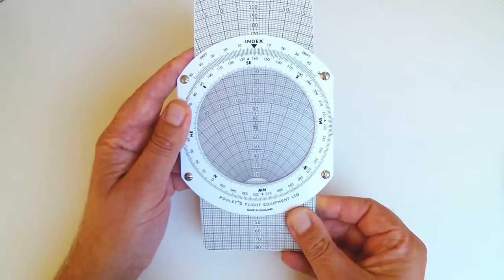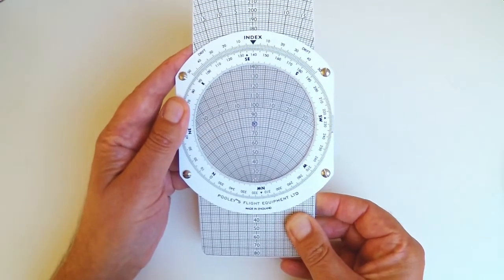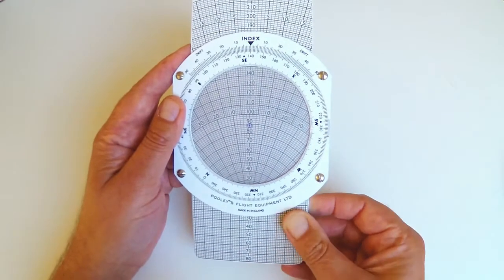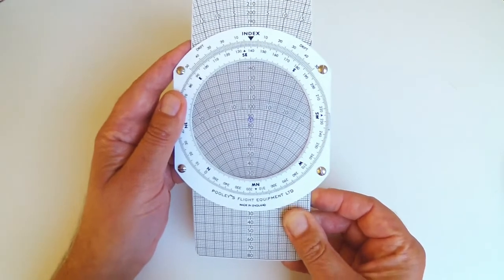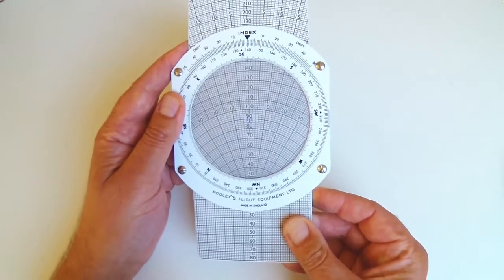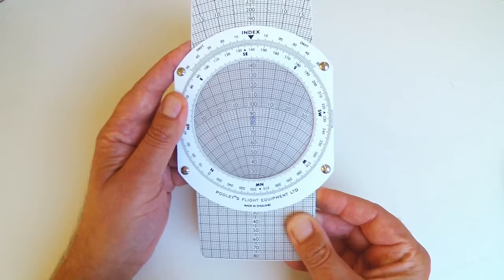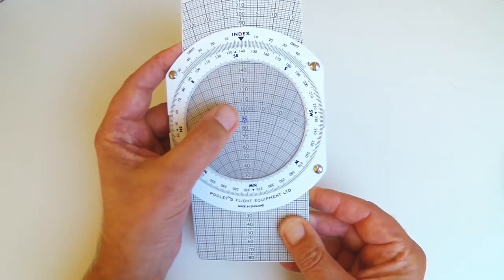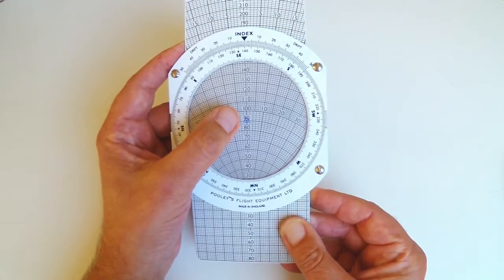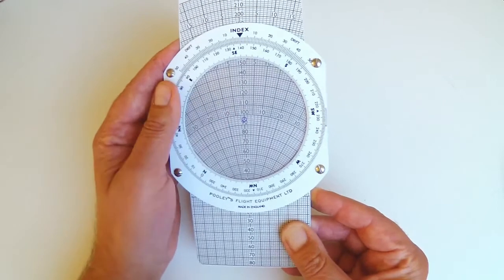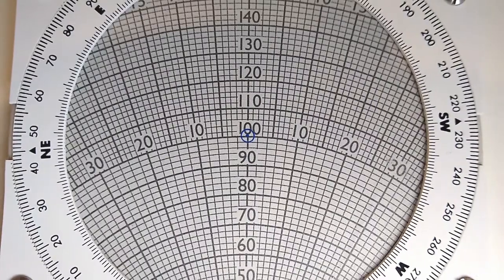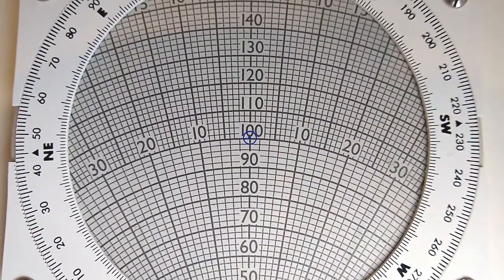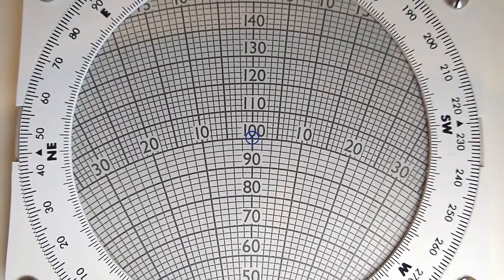We need to put the blue dot directly over an easy to use reference point. Nothing to do with the wind strength at the moment, we're just finding an easy to use reference point. I'm going to choose the 100 knot speed arc as my reference point. Okay, so the blue dot is directly over the 100 knot speed arc.